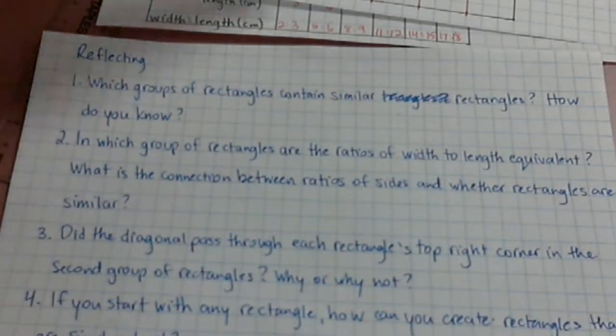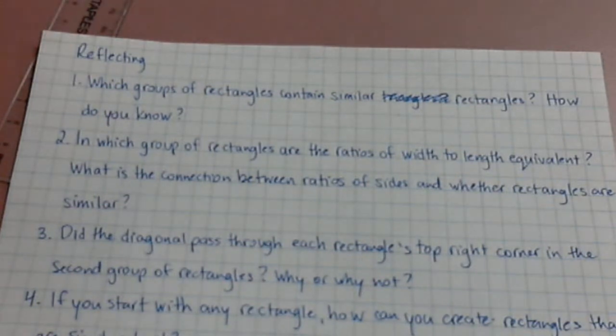Which groups of rectangles contain similar rectangles, and how do you know? Well, the ones where the top right corner meets up with the diagonal line that we drew. Those are the ones that we know are going to have the same shape as our original rectangle. Okay? And which groups of rectangles are the ratios of width to length equivalent? It's the first one.